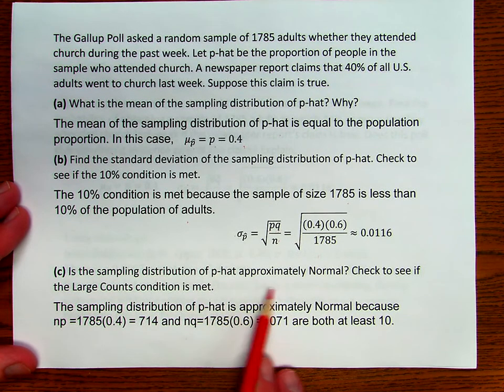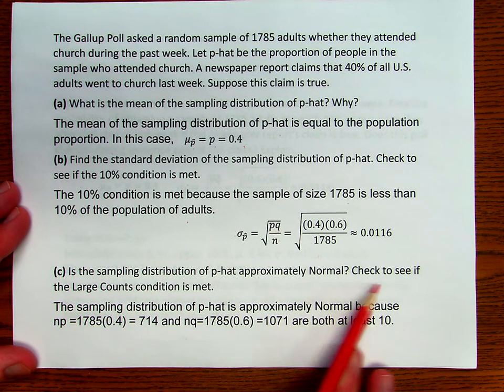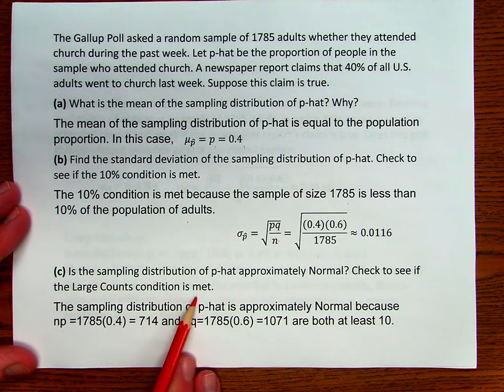Okay, is the sampling distribution of P hat approximately normal? Check to see if the large counts condition is met. So if NP and NQ, or again, you could do N times 1 minus P, as long as those are both at least 10, then the normal condition is met. Okay, in context, you have to state the actual numbers. If they weren't given in the problem, you need to show where they came from, and you have to make the specific comparison to the number 10.